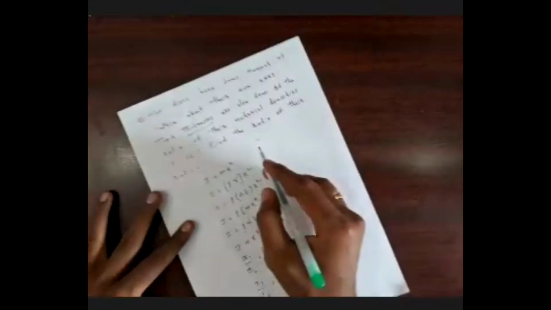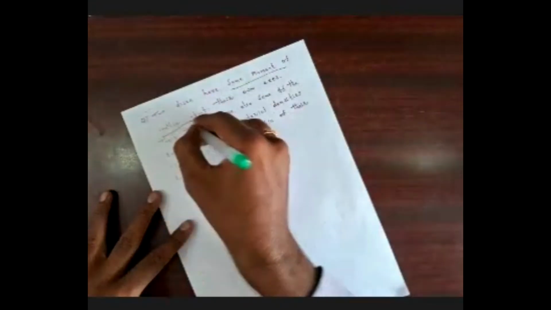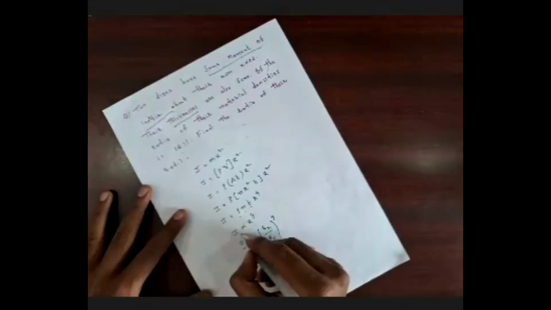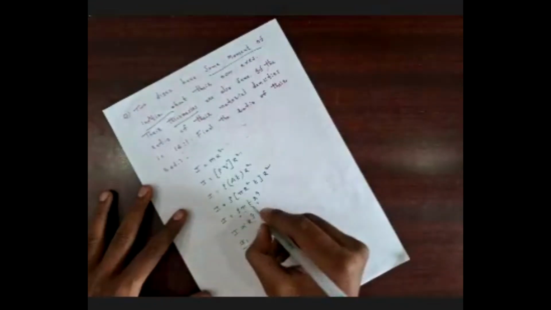So here what is the ratio of material densities? Material densities is 16 is to 1. Same moment of inertia. Moment of inertia also same. So I is constant. I proportional to R power 4. Material densities, here we need to consider rho. Rho is not same here. I is same.